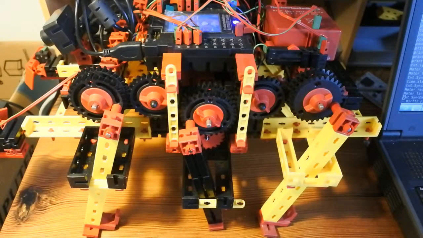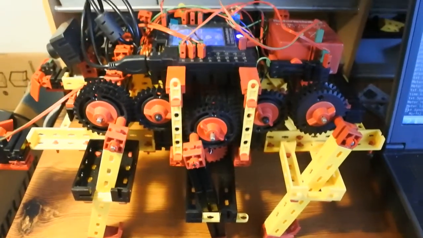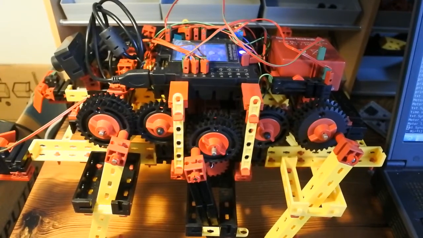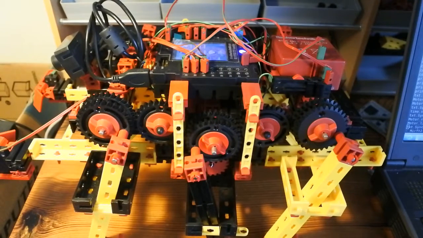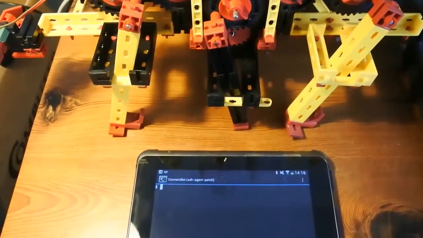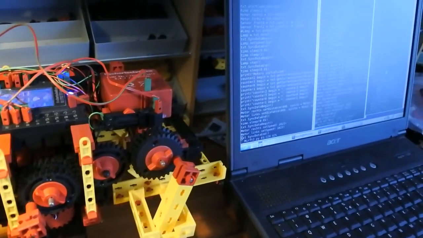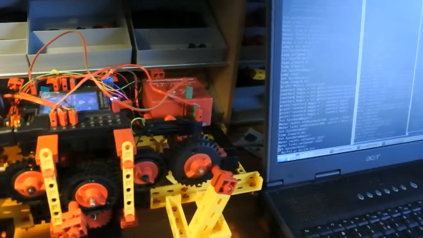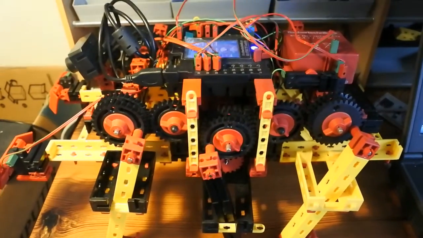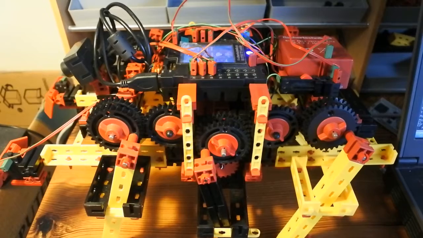Welcome to another episode on my walking around Mirft2, based on the fischertechnik TXT controller running embedded Linux, and using an Android tablet as well as a laptop to program and control it.